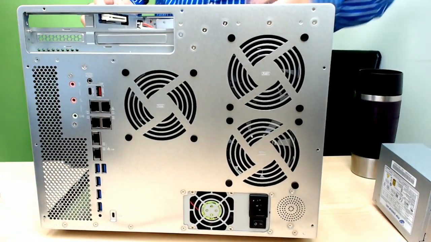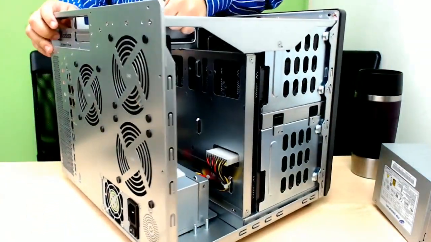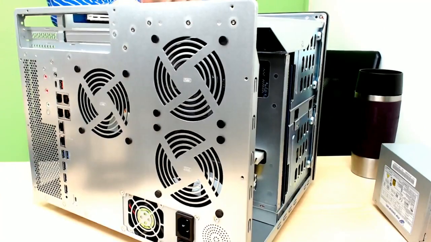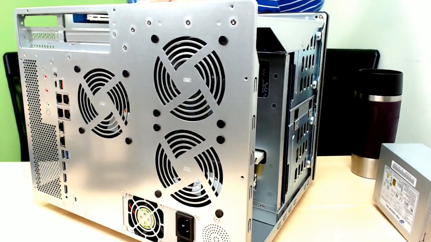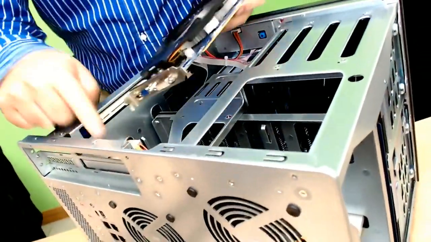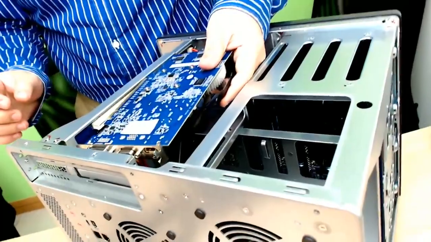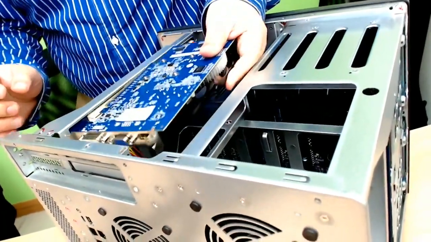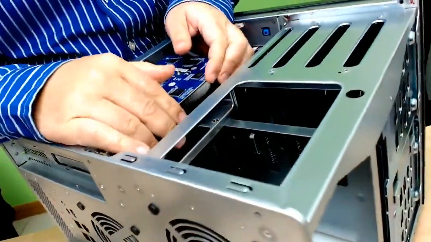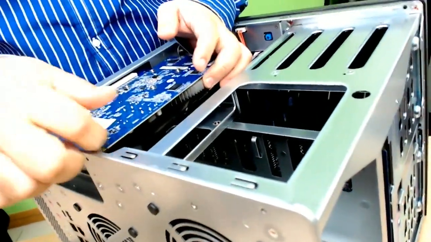And then you will see the PCI slot here. Probably you have to show the audience the PCI slot location. Here, PCIe right here. So after you remove the bracket, then you can install this GPU card here easily. And then put a screw there.